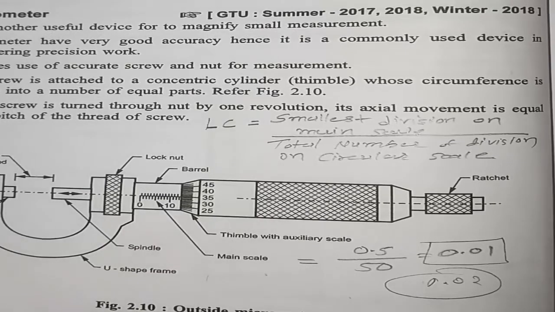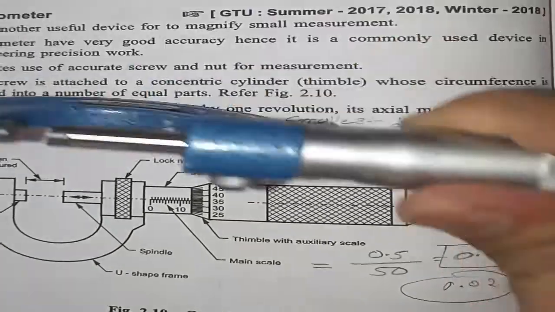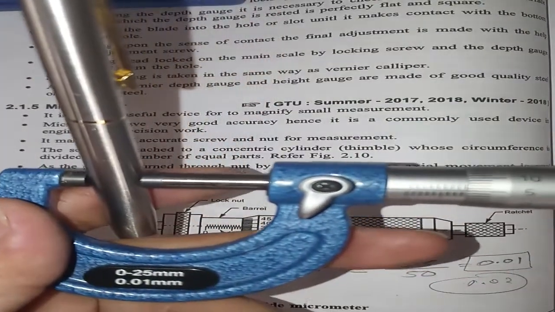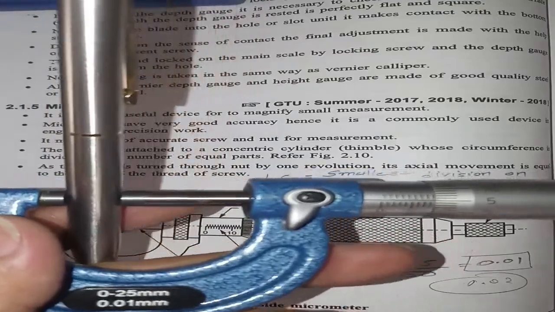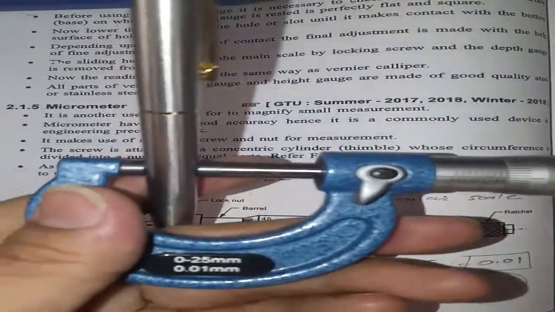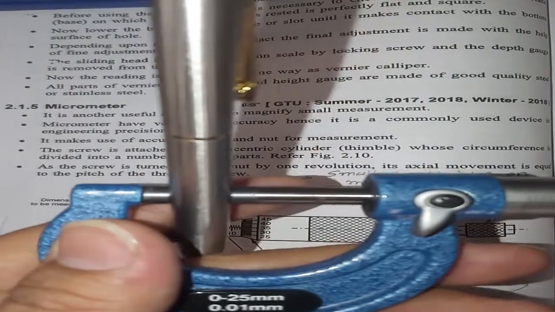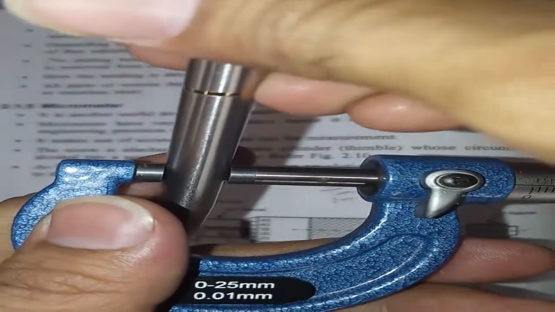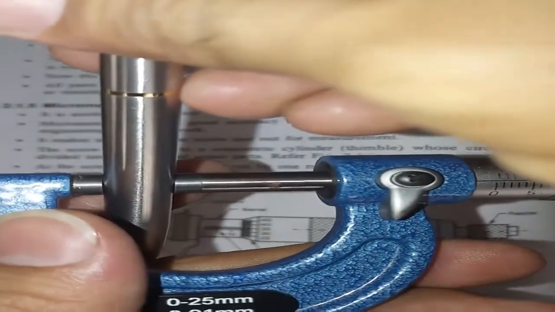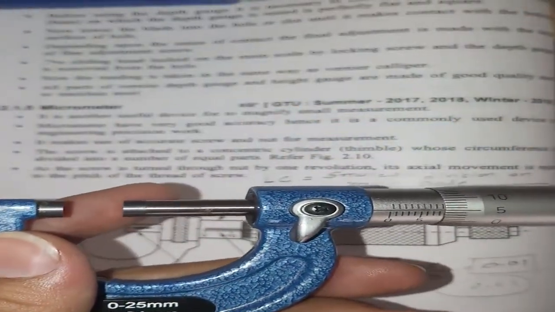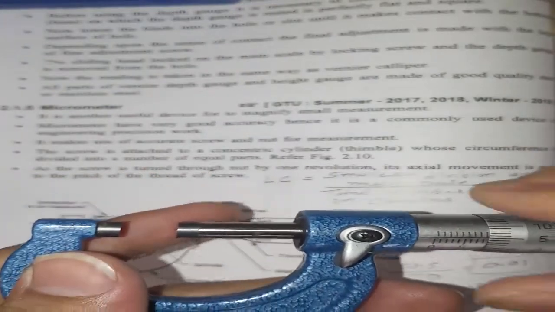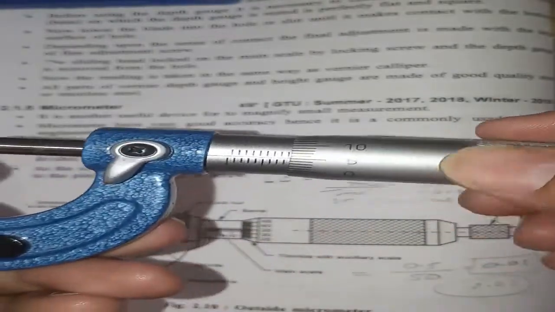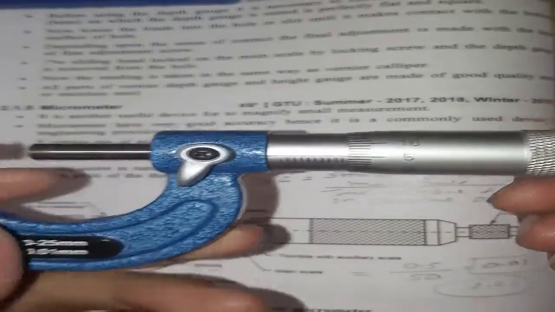Now, how to measure the dimension? Let us see how to take the measurement from the micrometer. Suppose I want to check the diameter of this pen in the micrometer. I have to put this pen in between the anvil and spindle. Once I take the reading, I lock these things, and now it will not move.